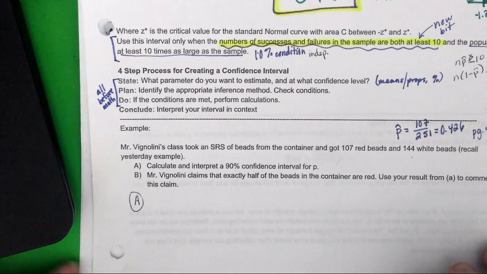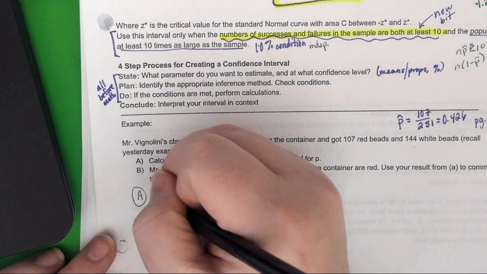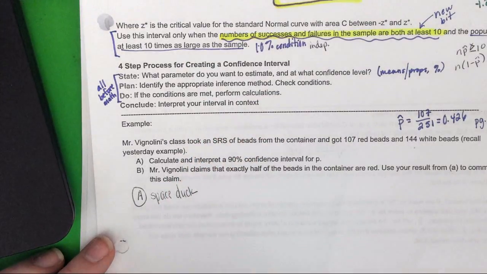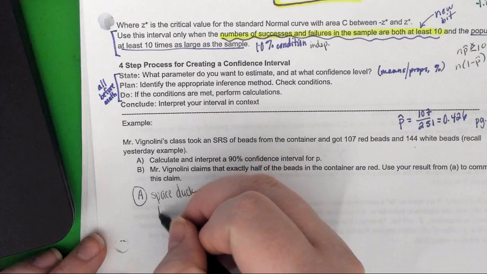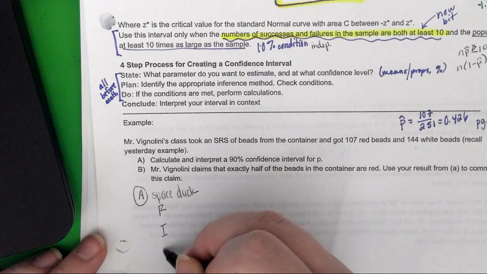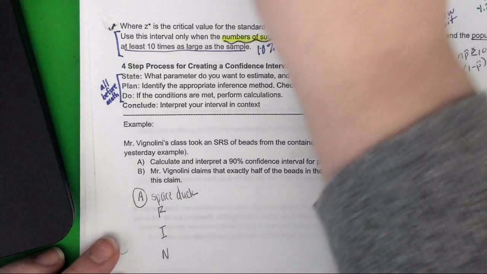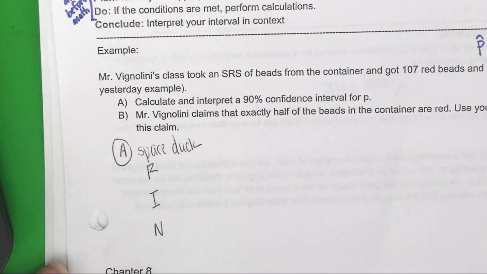Before we can even do any of the math, we're going to have to SPACE DUCK, or whatever acronym you're wanting to use. I think it's RIN, because I know I need random, independent, normal. But if you want to space duck it, as long as you're checking some conditions, I'm good.